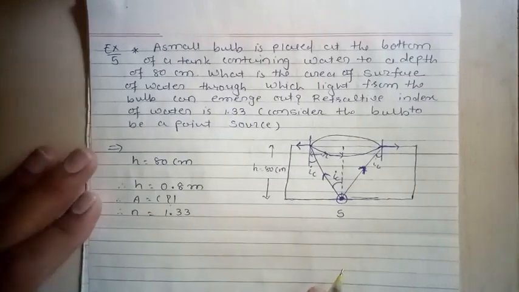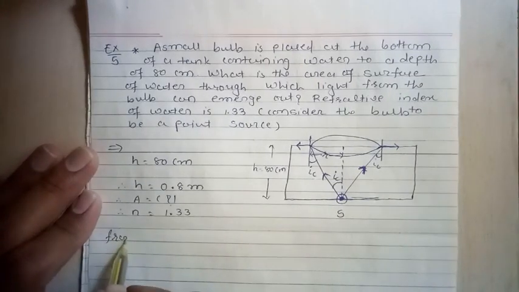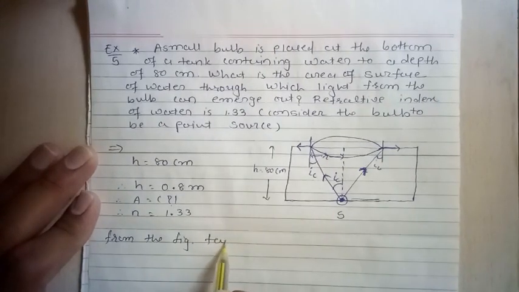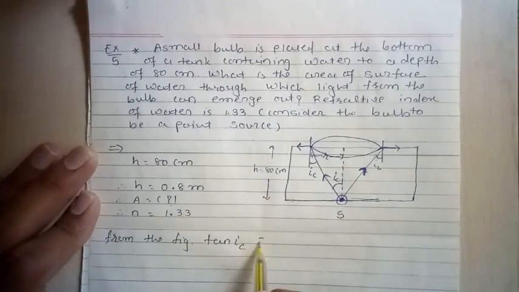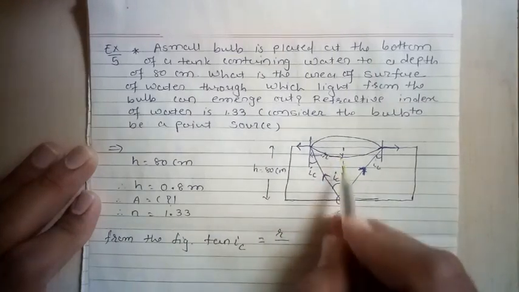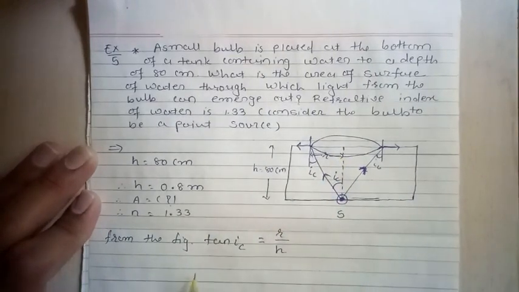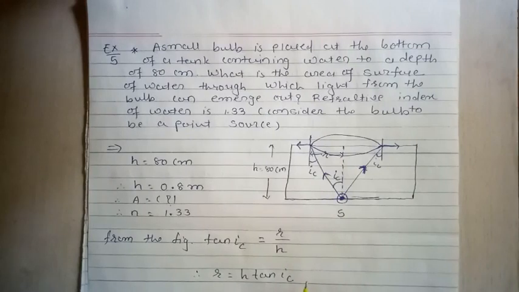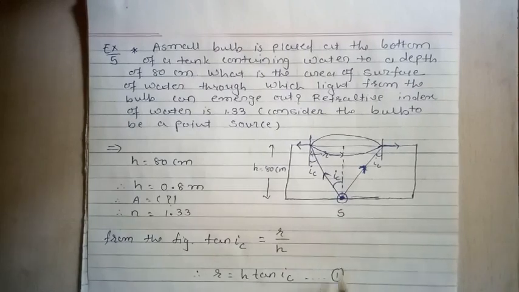So from the figure, tan theta, where theta is equal to IC, is equal to opposite side by adjacent side, which is H. So we can write that R is equal to H tan IC. Here we know the value of H, 0.8 meter, right? But we don't know the value of the critical angle. So this is our equation number 1.